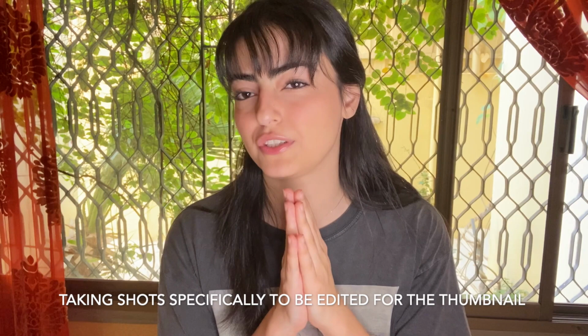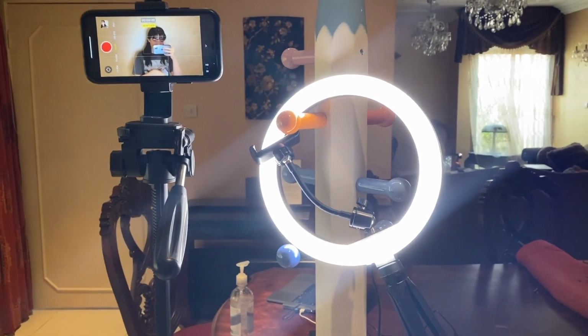The other way is I take a photo specifically for it. For YouTube, you should take your photos horizontally. Okay, make sure you fix the lighting to how you like it. Okay, this is a little bit better. I have my ring light literally hung on a coat hanger because I want it to be the height that I want it to be.